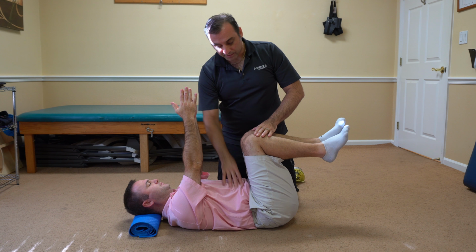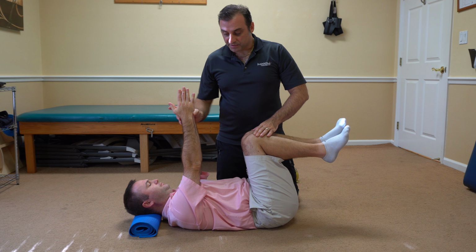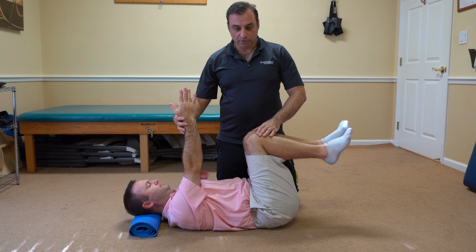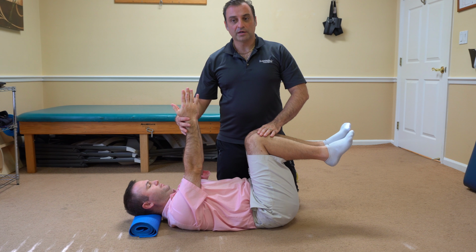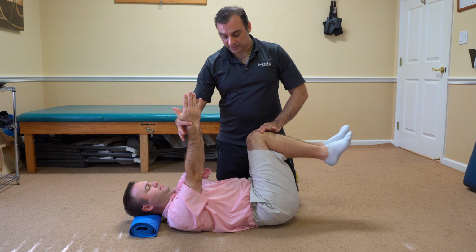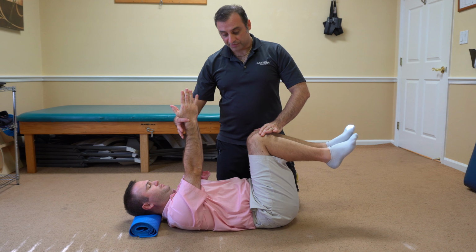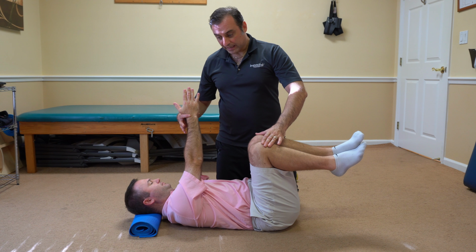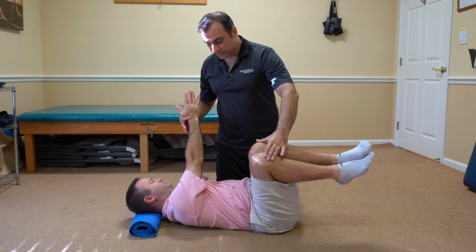You're going to keep the abdominals engaged, you're going to keep the knees and arms in a neutral position, and now the upper torso and the lower torso work opposite of each other. So you're going to go a little bit to the side and a little bit to the side. You still want to engage that pelvic tilt, and the motion is very, very slow.